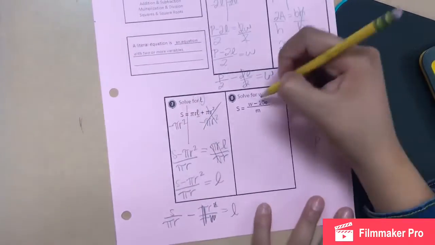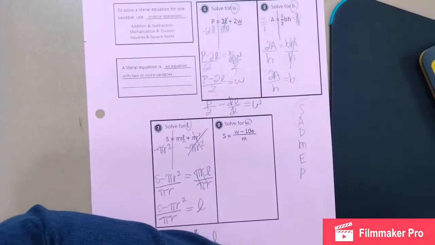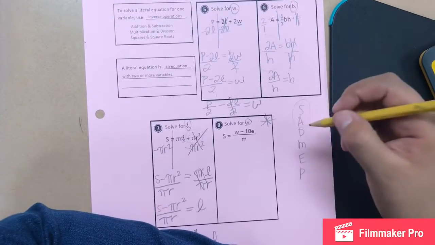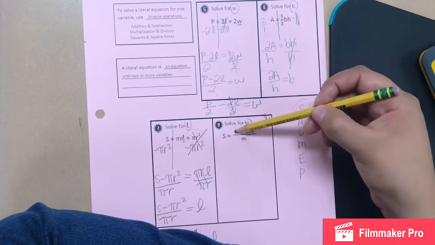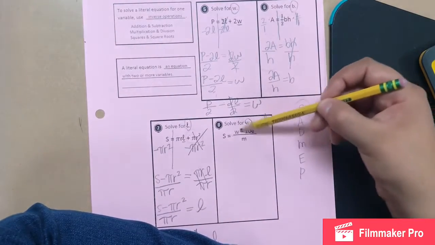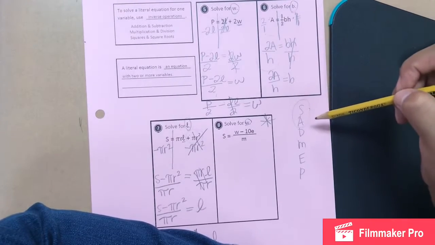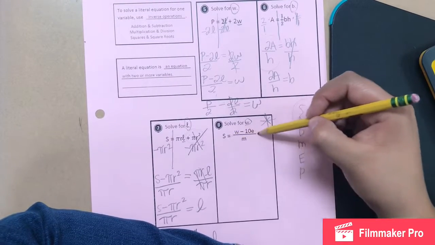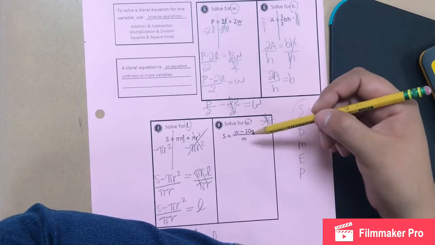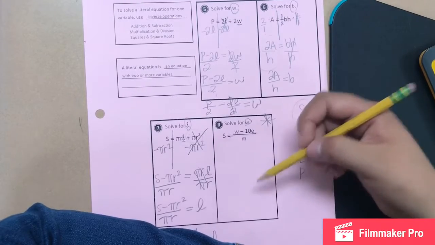Number 8, they want me to get W by itself. Okay, so if you look at what's happening with W, this is the exception to our SADMEP rule, and let me explain why. W is being divided by M and subtracting 10E. Normally, we would take care of that subtraction. But if you look at that dividing by M, it is underneath the subtraction problem. So that takes precedence. We're going to take care of the division in this case.